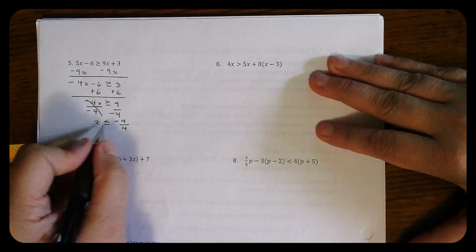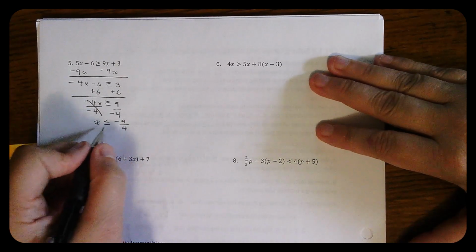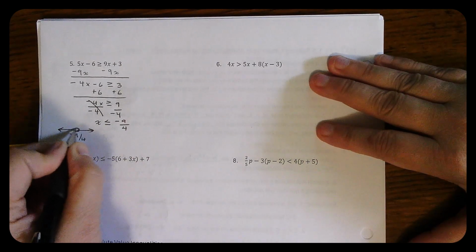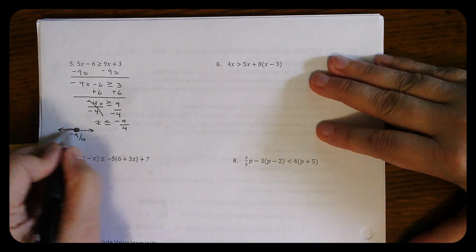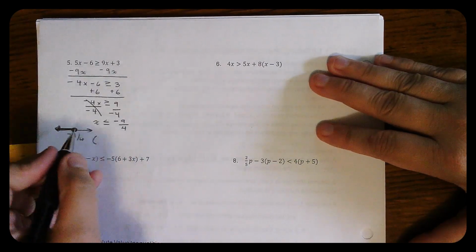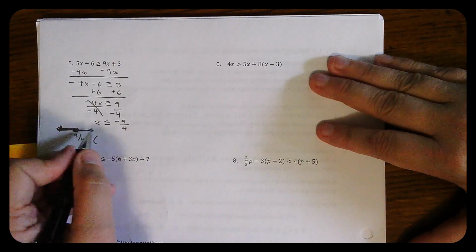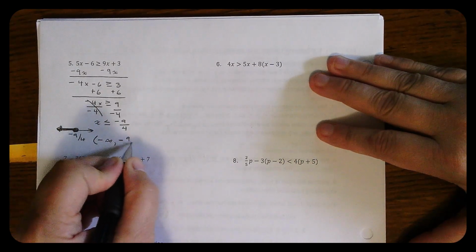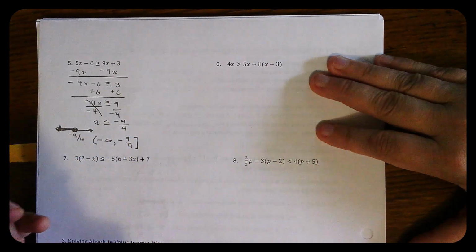Okay, do you remember how to graph that, write that in interval notation? That's going to be negative 9/4 included, and then all the numbers to the left of negative 9/4. So did you remember you have to read interval notation just like you were looking at a number line from left to right? So it's negative infinity to negative 9/4 with a bracket.